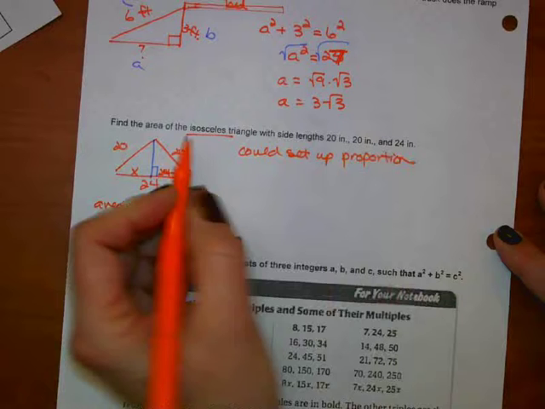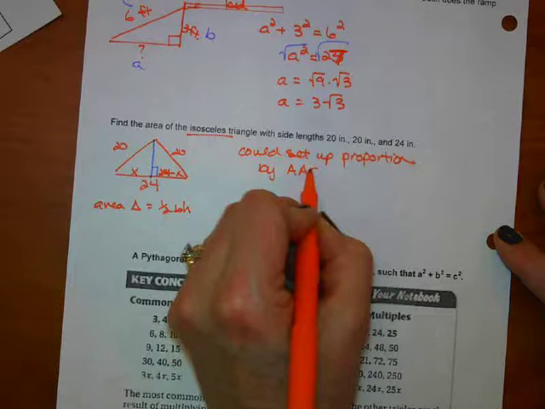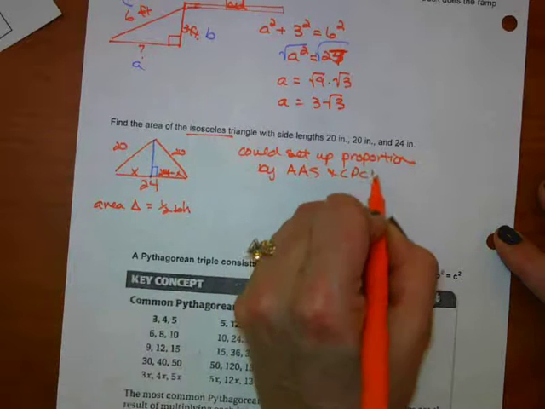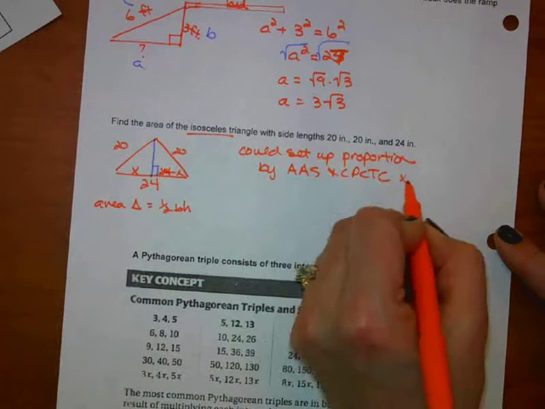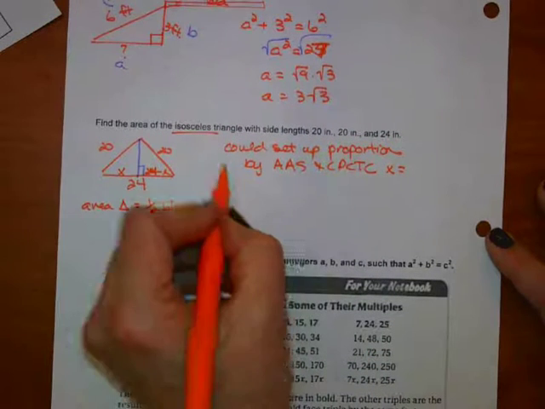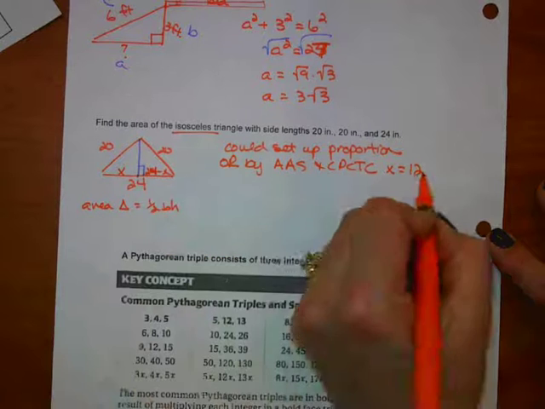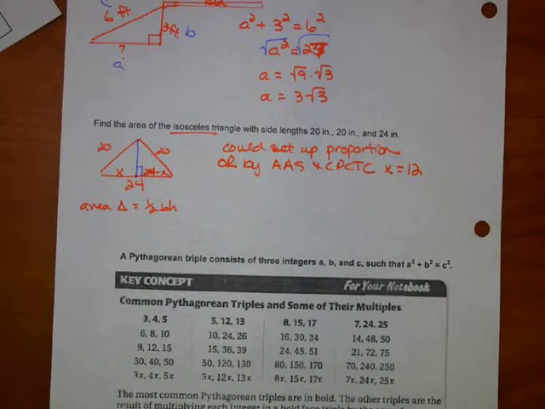Or by AAS and CPCTC, we know that x is going to equal what? 12. So I'm not going to go through all that work, but you could set up a proportion or just kind of justify it that way.